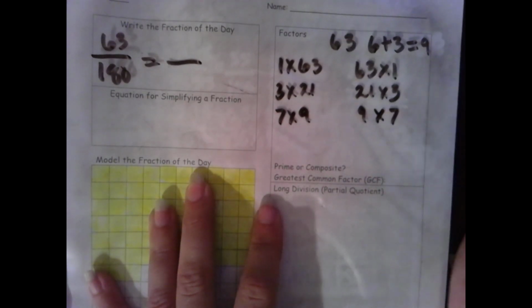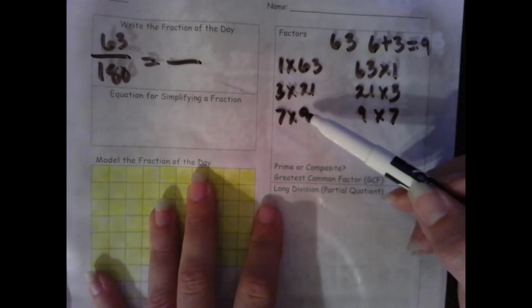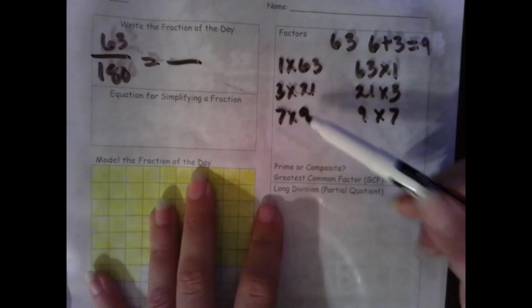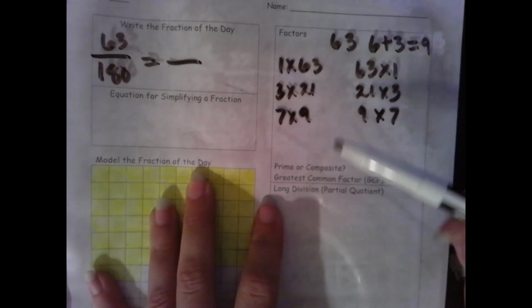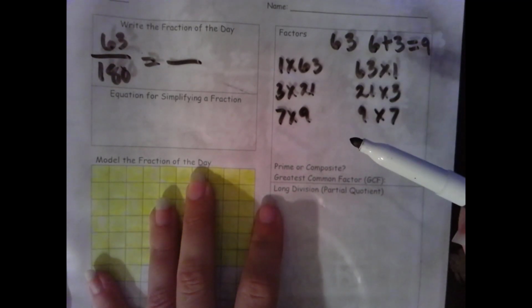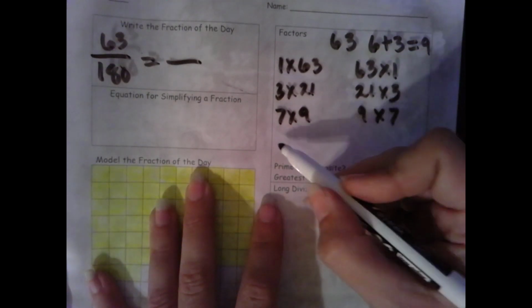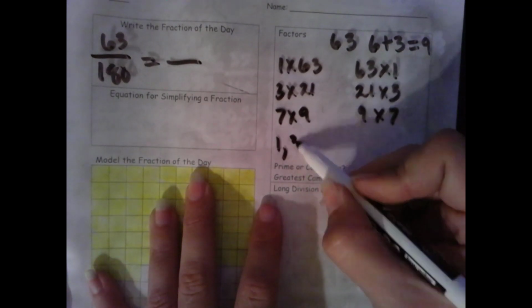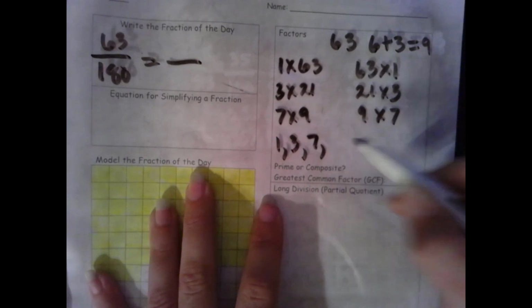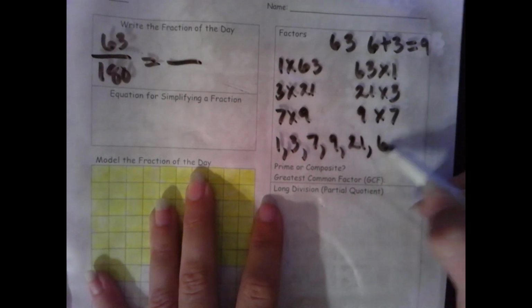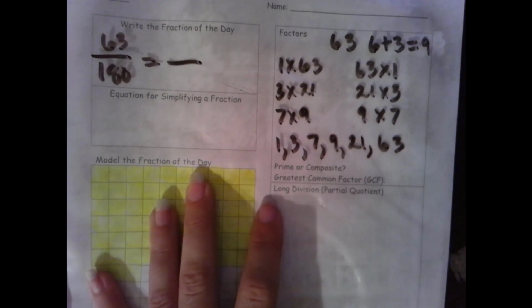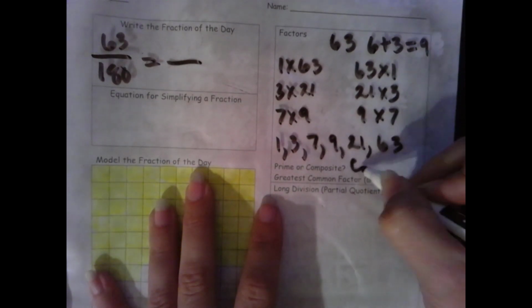So the only counting or natural number between 7 and 9 is 8. We already said no even numbers will be factors since 2 is not, so we get to 9 and we are done. Let's go ahead and list our factors from least to greatest. 1, 3, 7, 9, 21, 63. We have 6 factors. That is more than 2 factors, so it is composite.